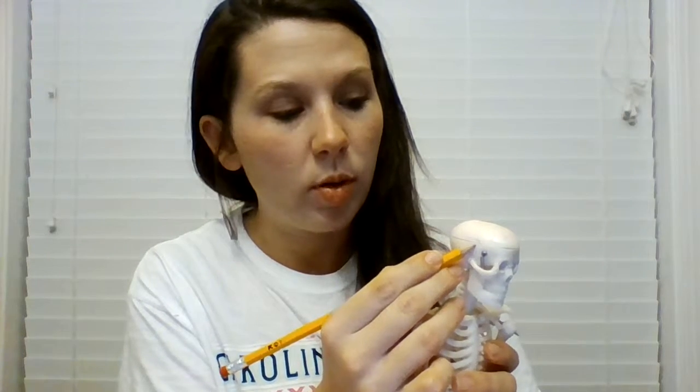So I guess to begin, this is the frontal bone. This is the occipital bone. This area is the parietal bone. Right here is the temporal bone where your ear would go.